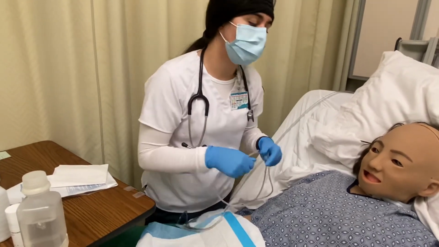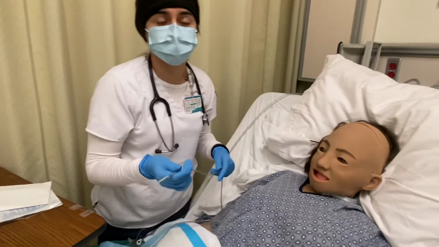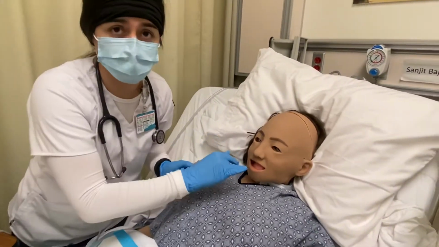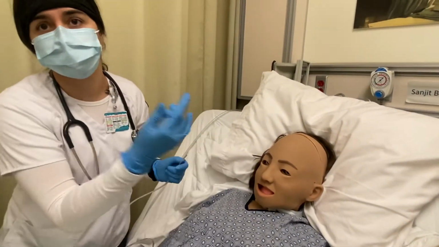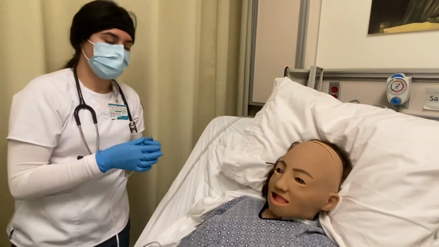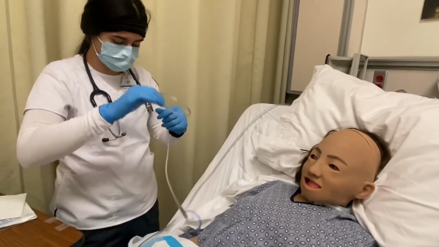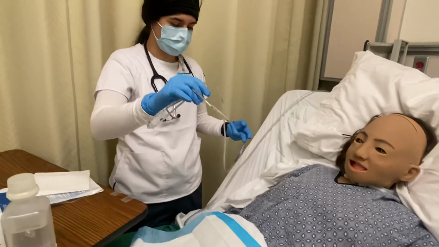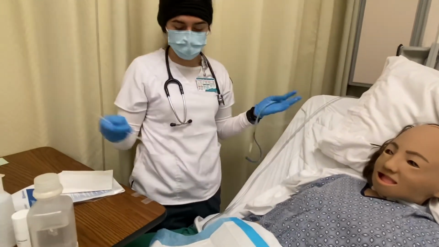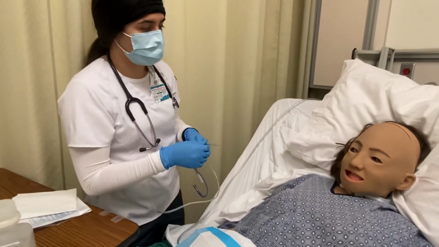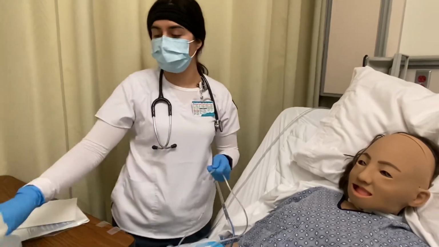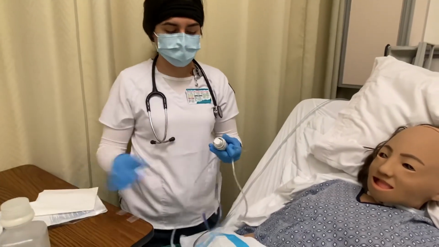Then I would check the nose, and double check that there's no obstruction in the nose, and see if there's a better nostril to use. Okay, so now before I get started, I would go ahead and lubricate it.